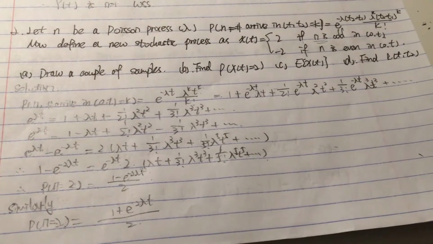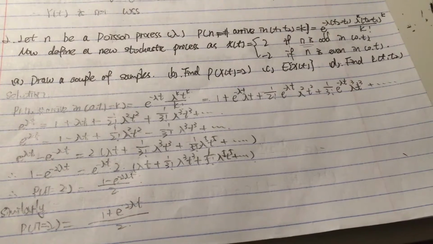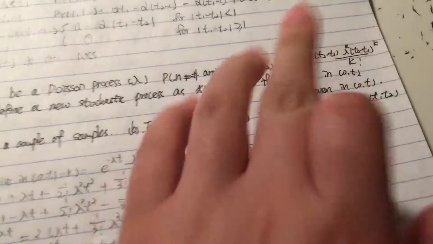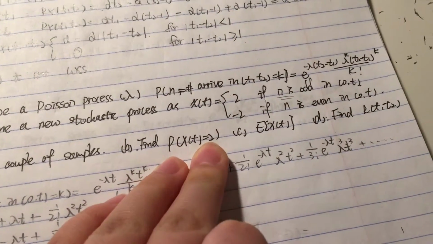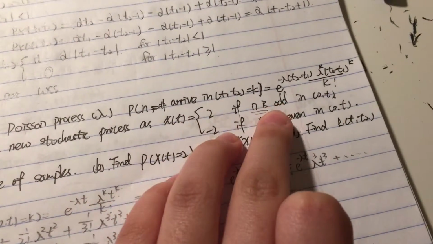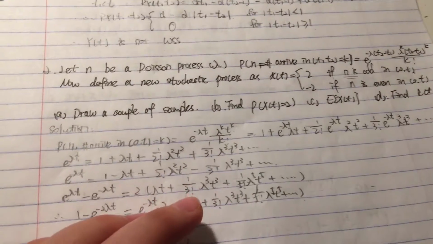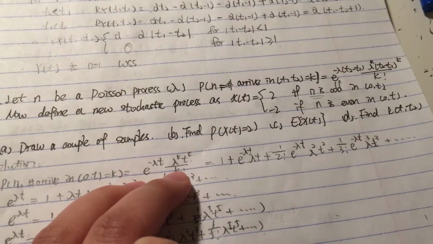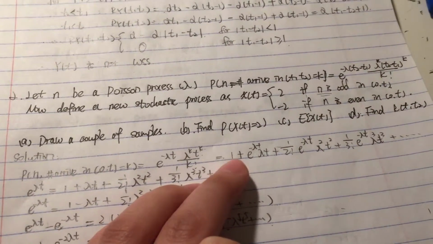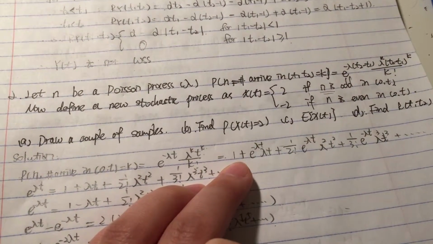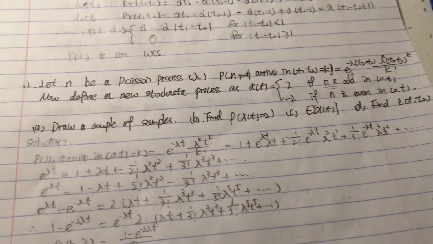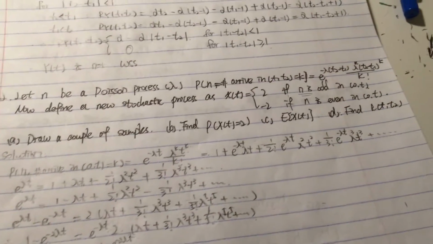Now let's find the probability of X(t) equals 2. It's just like finding the probability that N is odd. First, we extend the given function, the probability of the number of arrivals between 0 and t equals k.